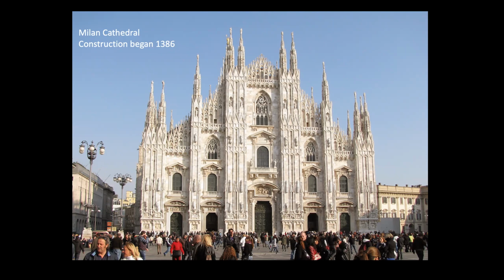This is the Milan Cathedral, which began in the 1300s. And you can see how elaborate Gothic architecture is. It has these rocket-shaped finials, they're called, and a lot of detail on the facade. And they have these pointed arches, Tudor arches as windows.